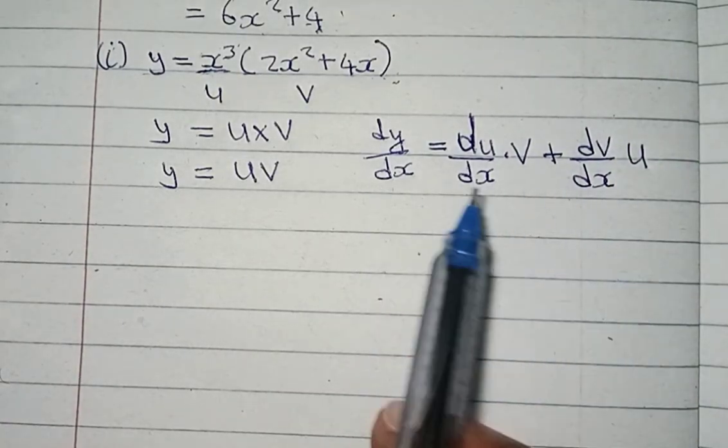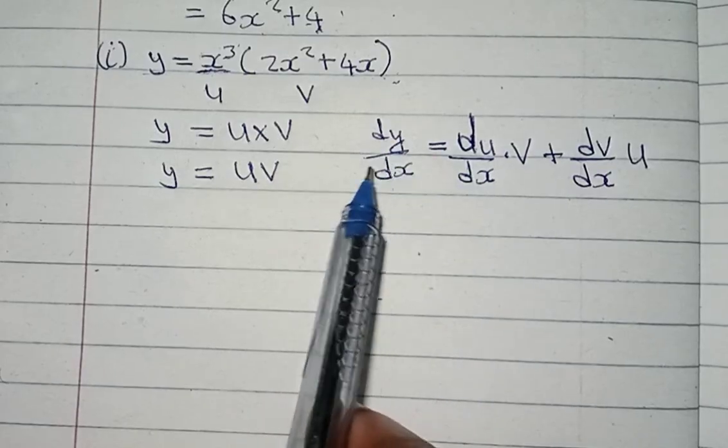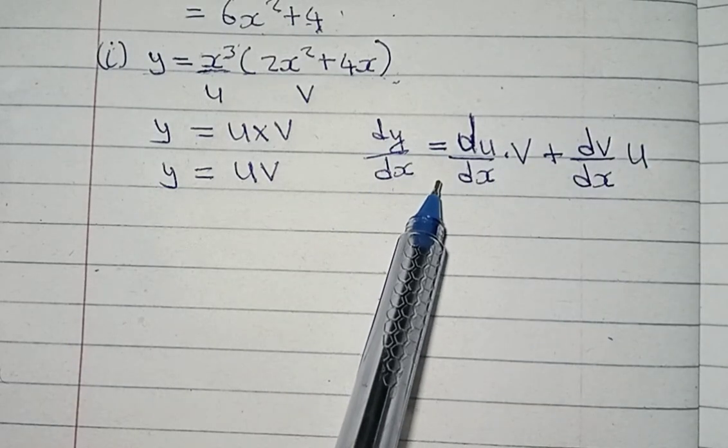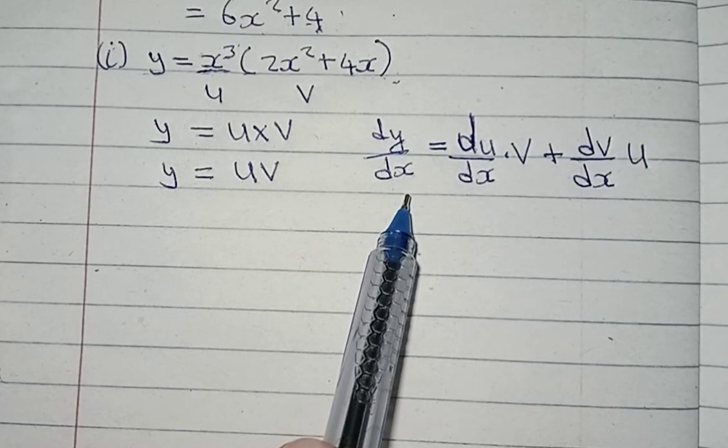So this is the formula which we follow when we are differentiating using the product rule.